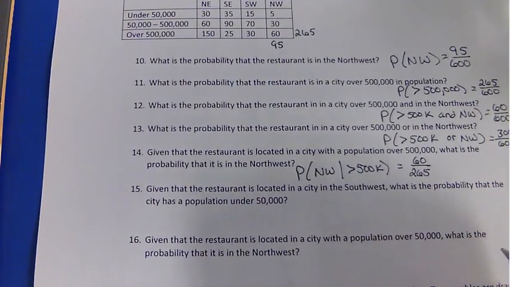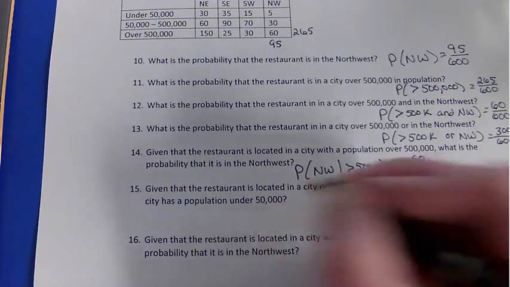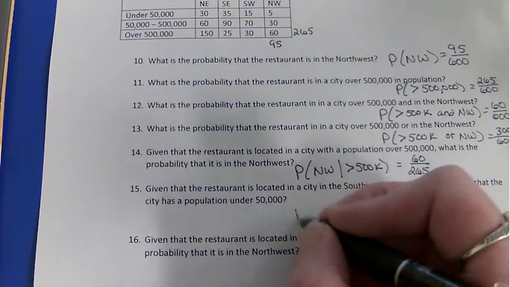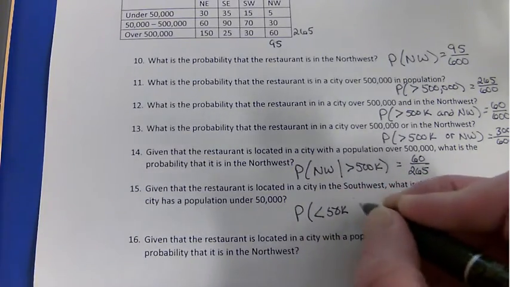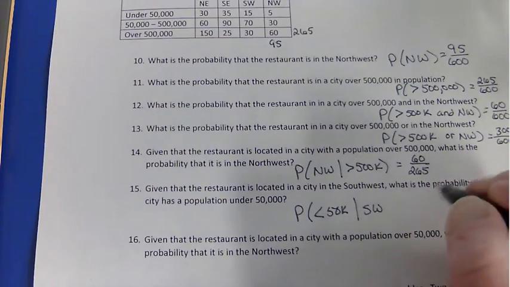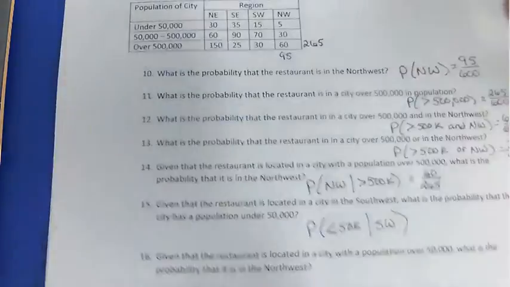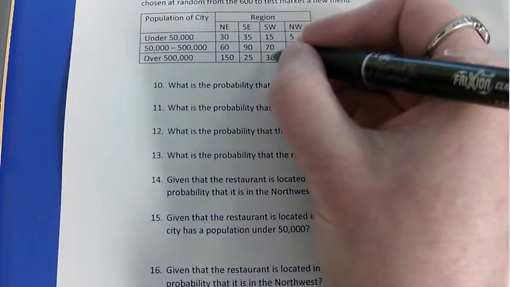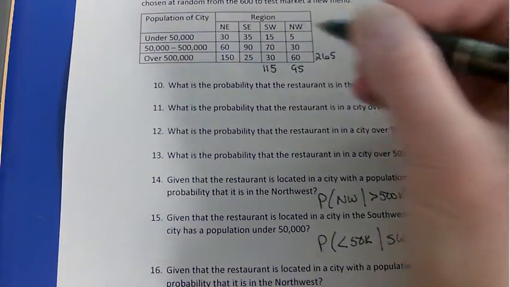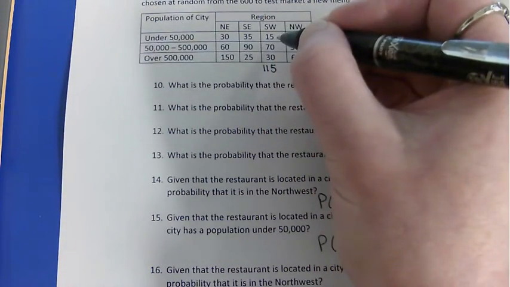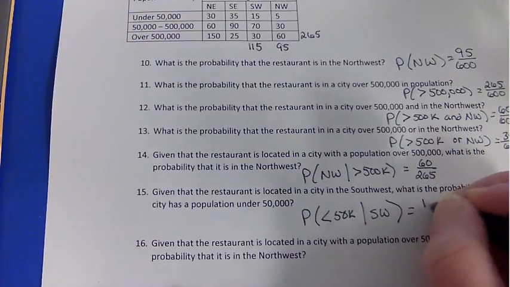Given that the restaurant is in the Southwest, what's the probability that the population is under, and that should be, under 50,000. So under 50,000, given that it's in the Southwest. They're tricking us. So given that it's in the Southwest, we're going to have to add this column up. That would be 100 plus 15. That's 115. The number that's less than 50,000 is 15. So that's 15 out of 115.